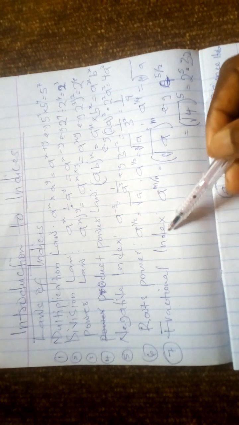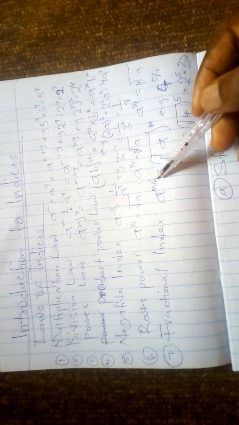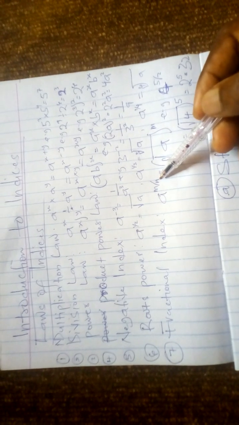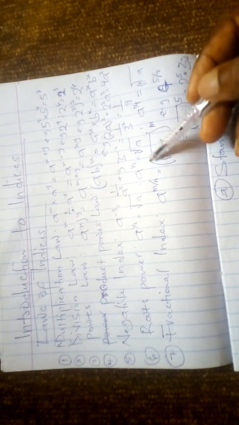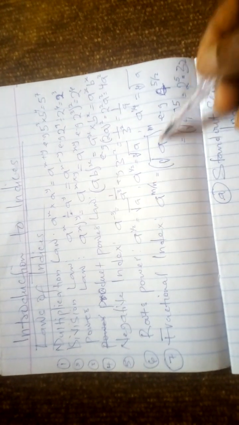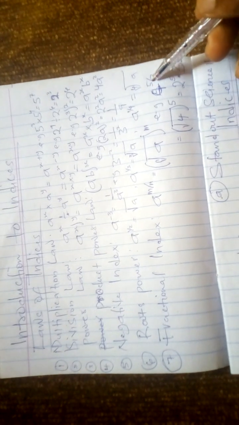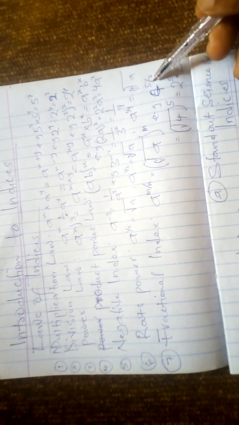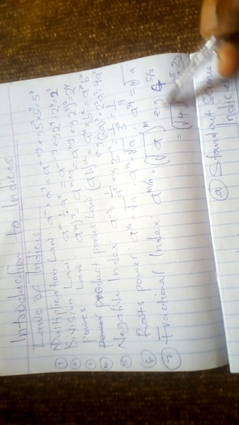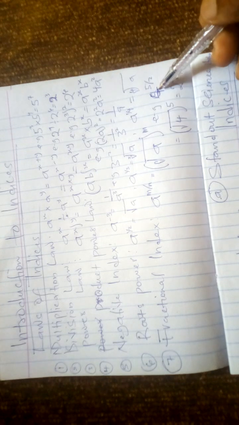And the last one is the fractional index. Now, in the fractional index, the n here, which is the denominator in this fraction, right, would take the root of this a, then raise to the power of m. See an example here: 4 raised to the power of 5 over what? 2. Now, this 2 will be used as the square root. Remember, if you separate 5 over 2, that's 5 times 1 over 2.